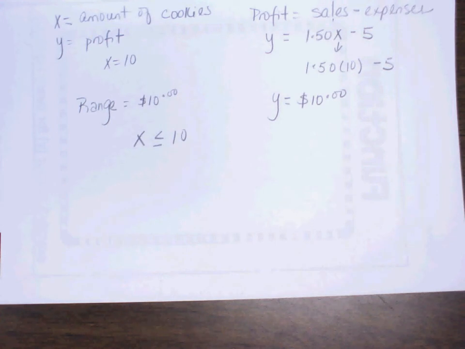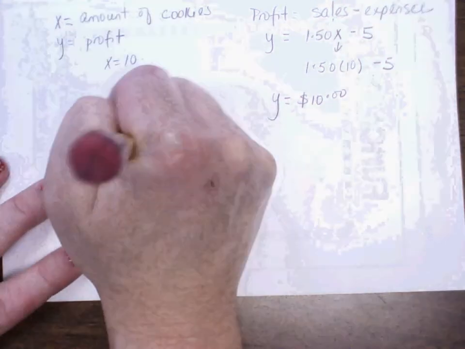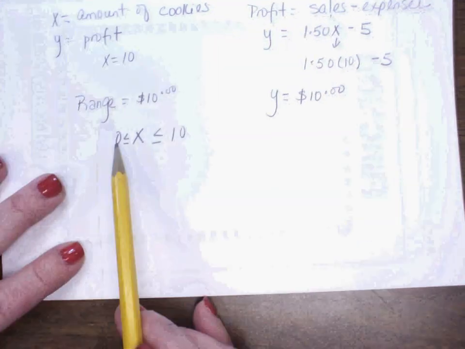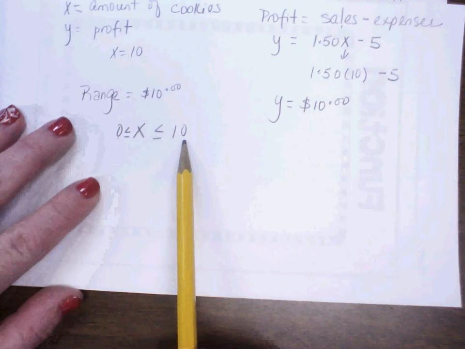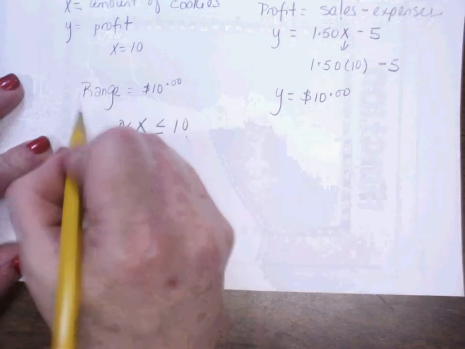Why 0? Thank you, Anthony. What if she doesn't sell anything? So the range is from what to what? From 0 to 10. Give your family 50 points. That's the domain. What about the range?